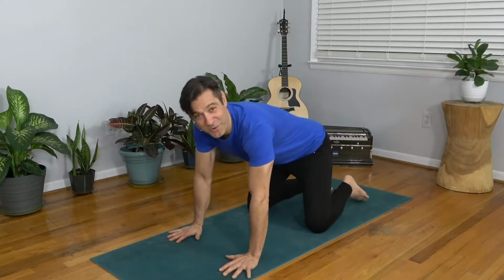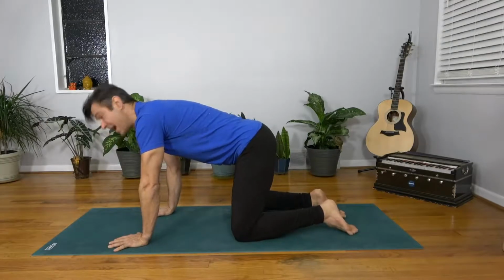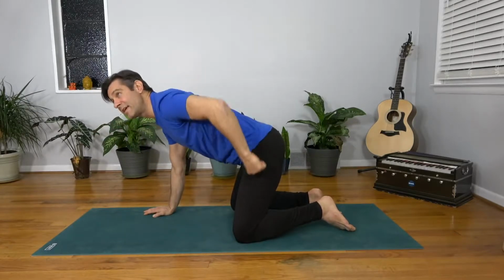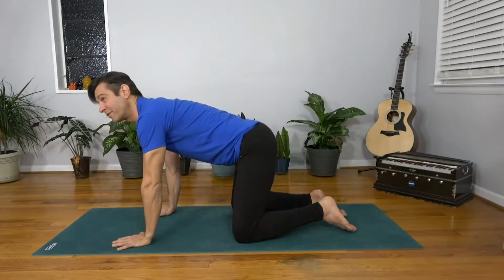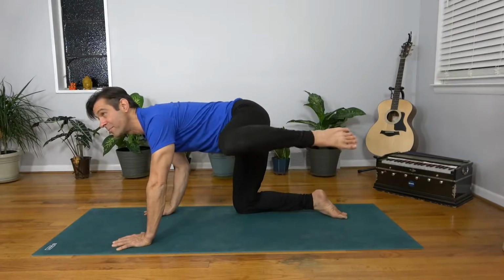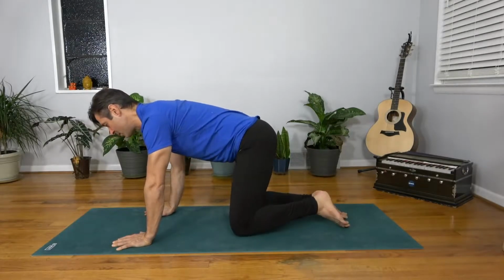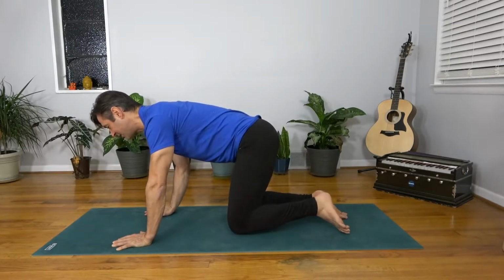We come to a tabletop position, wrists under the shoulders, knees under the hips, and then keeping the integrity of the 90-degree bend in the hip and the 90-degree bend in the knee, we're just going to open up that hip all the way to bring the knee up to 90 degrees, and then back down. All the way up and all the way back down. And let's go to 10.